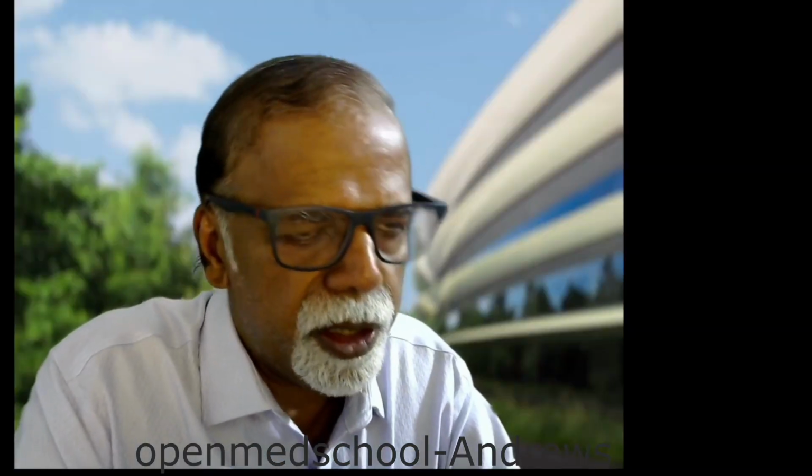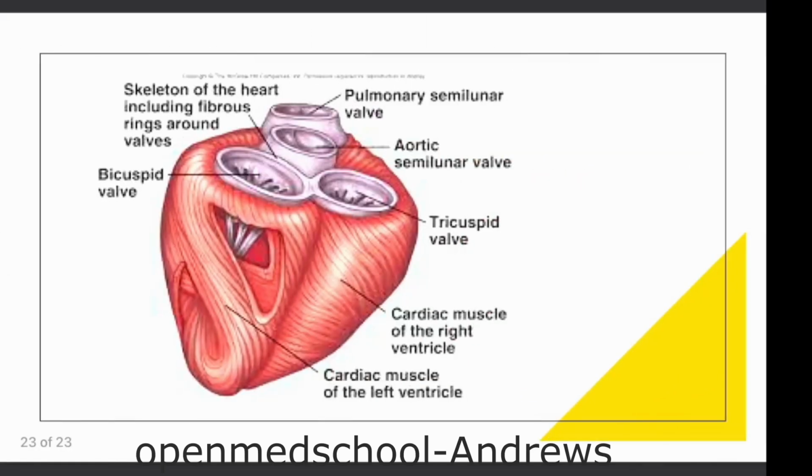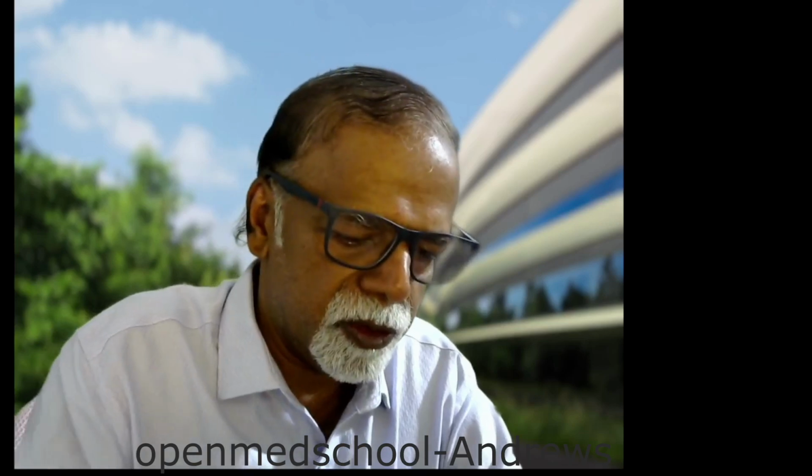So we have mentioned hypertrophy. Now, next question is, what is the importance of the annulus fibrosus? The annulus fibrosus is the electrical insulation between atria and ventricles. This is the fibrous skeleton of the heart. Here you can see the annulus fibrosus. This is a structural skeleton of the heart, and this is a barrier for the conduction of impulses. So that is the importance of the annulus fibrosus.